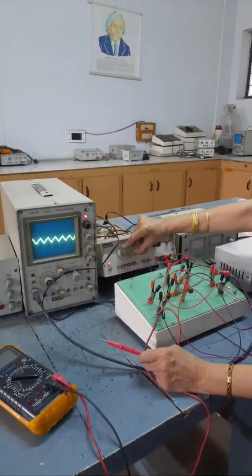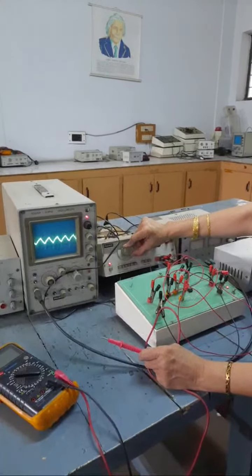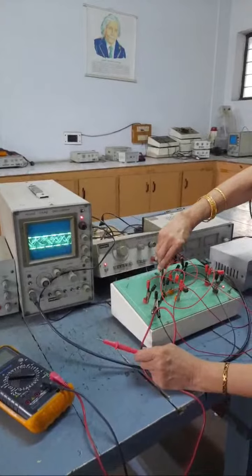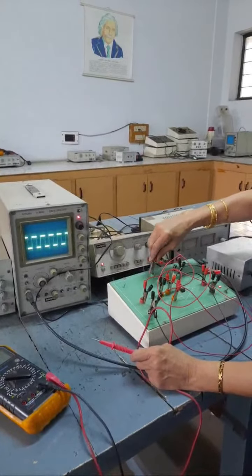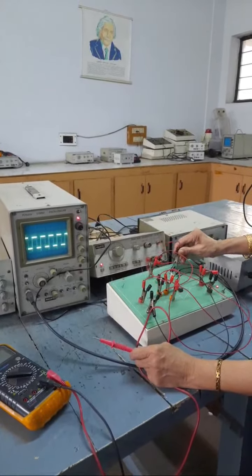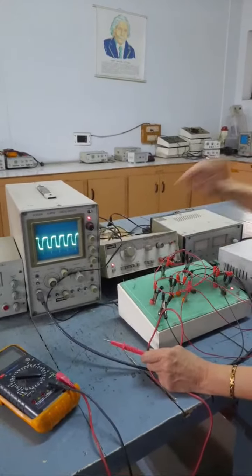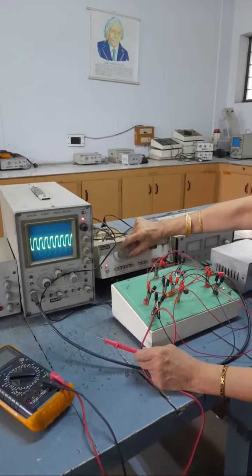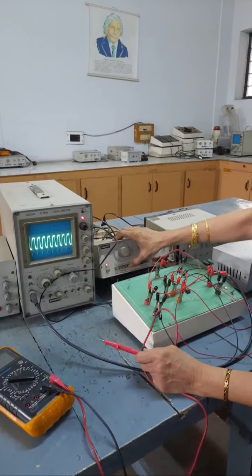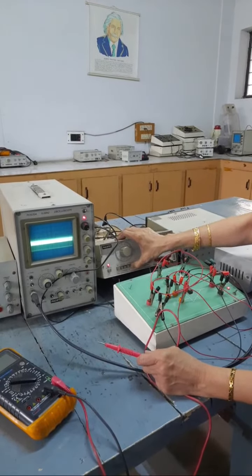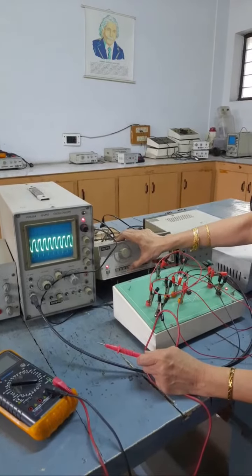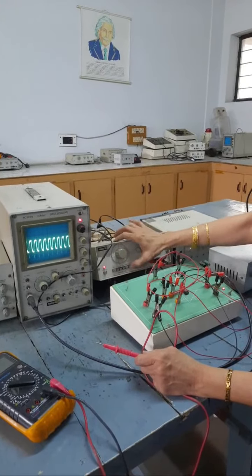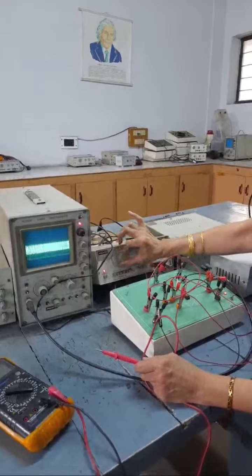Different frequencies, 4 to 5 ranges you can take, and change the capacitance. Now we have taken 0.1 microfarad, replace it with 0.01 microfarad. See, the shape is changed, so that means this frequency is not suitable for this. So since it is 0.01, maybe we must go to a little higher frequency.